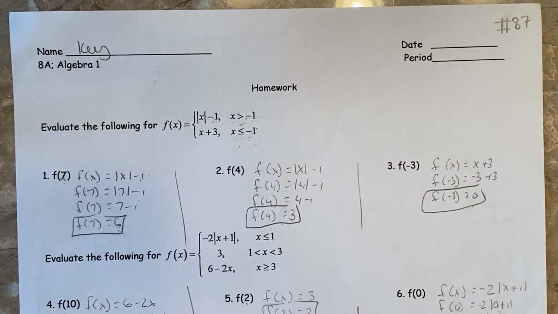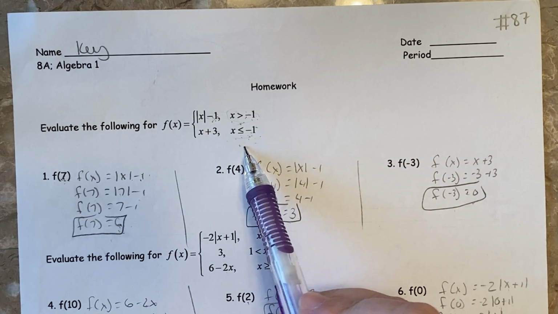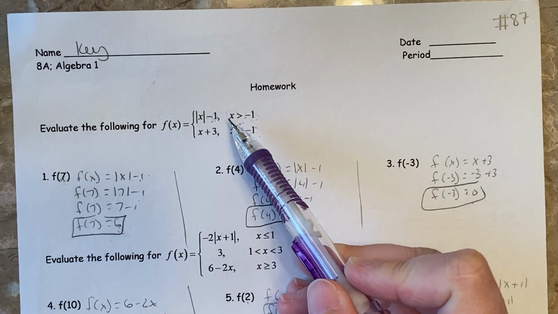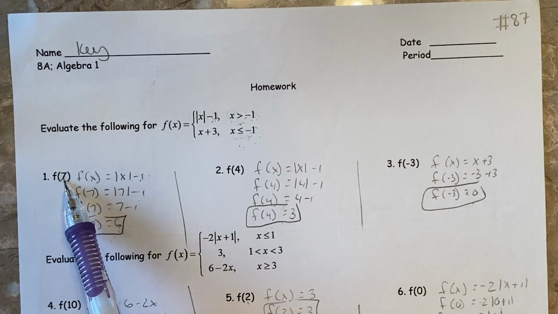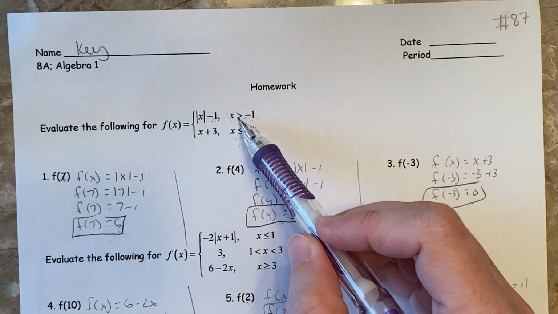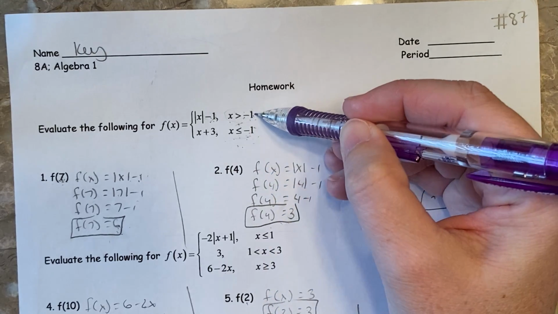All right, so for the first one, it is a piecewise. We haven't done these in a very long time. You notice the only difference is that now, instead of only being linear, we're going to have absolute value and other kinds of graphs. Remember, this is your x value. F of x means y, but this is your x value. So 7 is your x value. So 7 is going to be bigger than -1, so you're going to use this top one up here.